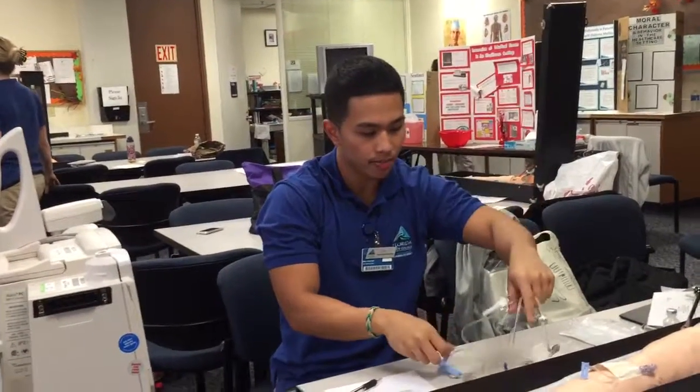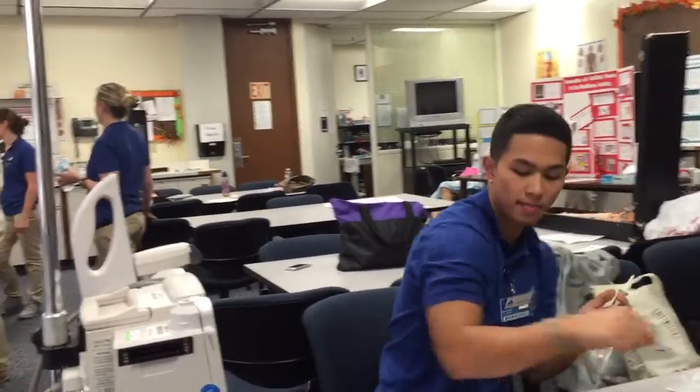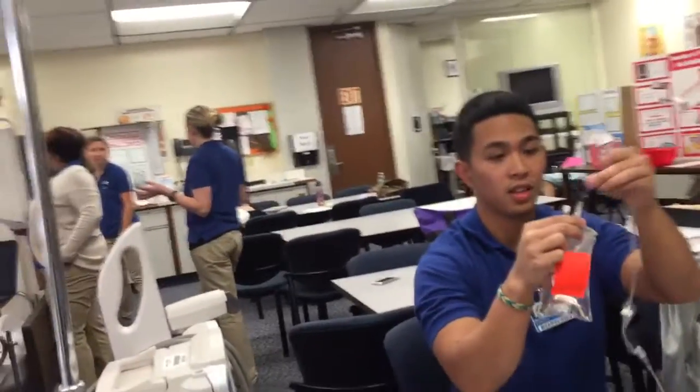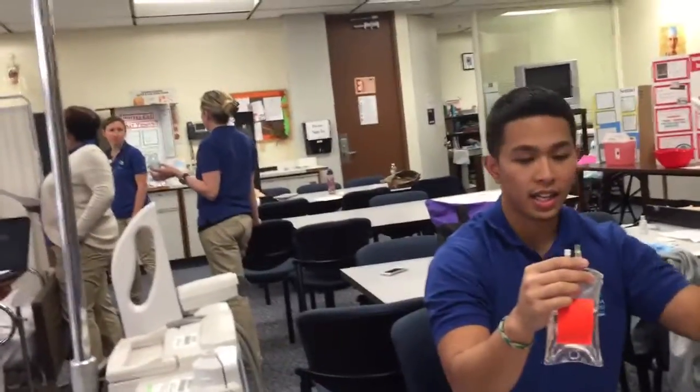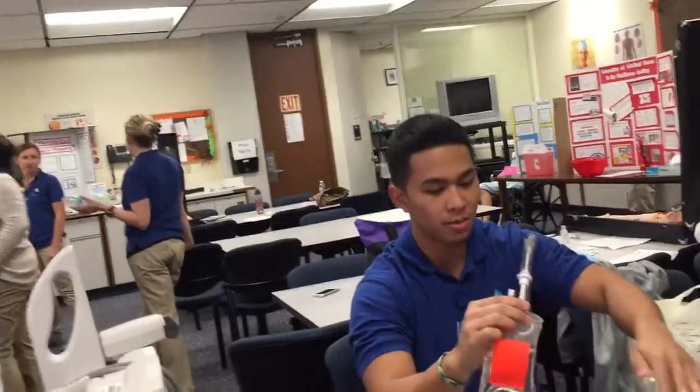So this is good to go. I'm going to go ahead and take this off, dispose of that, and it's going to go into this end right here, the blue end, so I'm going to take that off. And then I'm going to go ahead and spike that, which it has already been spiked, but I'm going to go ahead and do it again. All my clamps are closed so it doesn't run out.